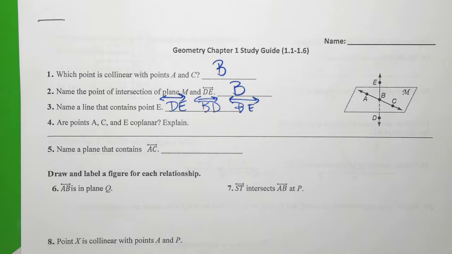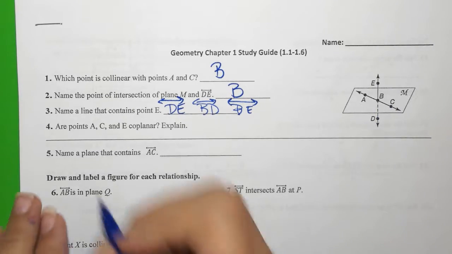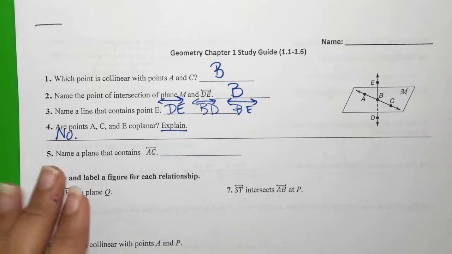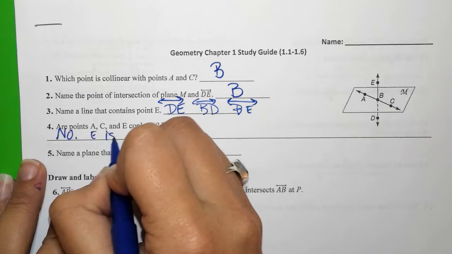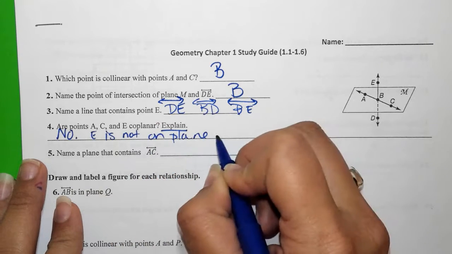Are points A, C, and E coplanar? Now, coplanar means that they're on the same plane. That means that they have to be in the same space. E is up here. Is E on the plane? No. So, it says explain. That means we have to use our words. E is not on plane M.